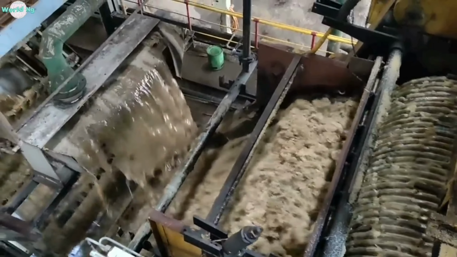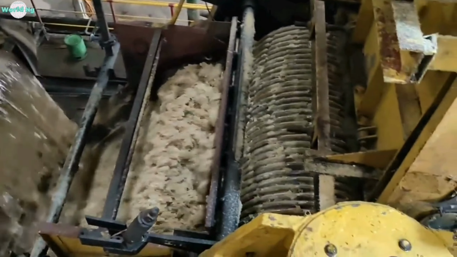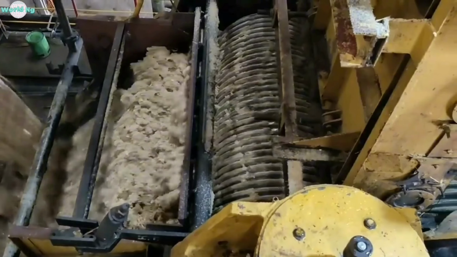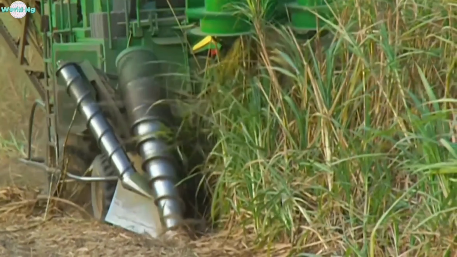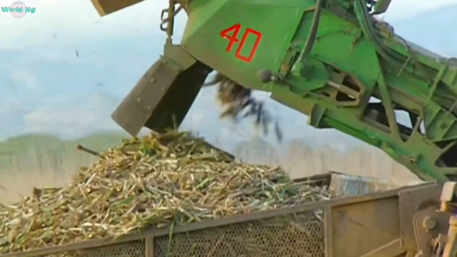Sugar production in a factory follows a series of complex steps, from raw material processing to refining. Let's delve into a minute overview of how sugar is typically made. Receiving and unloading of raw materials.